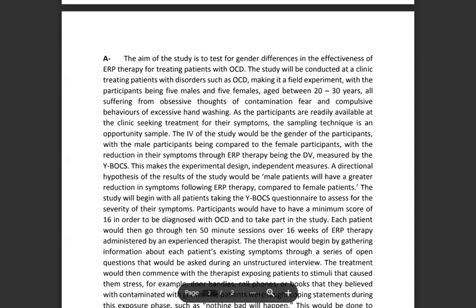So it's good to start off with the aim. The aim of the study is to test for gender differences in the effectiveness of ERP therapy for treating patients with OCD. Right, pretty straightforward. Then I mentioned where the study is being conducted. It is being conducted at a clinic treating patients with disorders such as OCD, making it a field experiment. So I've explained why it's a field experiment, because it's being done in the natural setting of the clinic, with the participants being 5 males and 5 females.